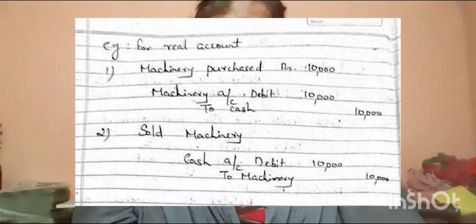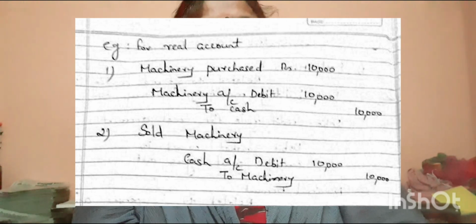Then another example for that, credit what goes out. When we sold the machinery, that is, machinery goes out of the business, then the journal entry is cash account debit to machinery. That is, debit what comes in, credit what goes out. It is the debit credit rules regarding real account. Real account means it is related to the fixed assets.